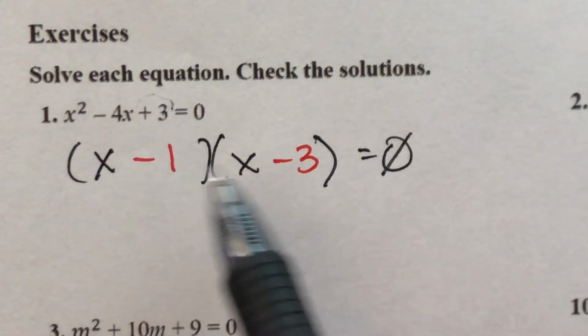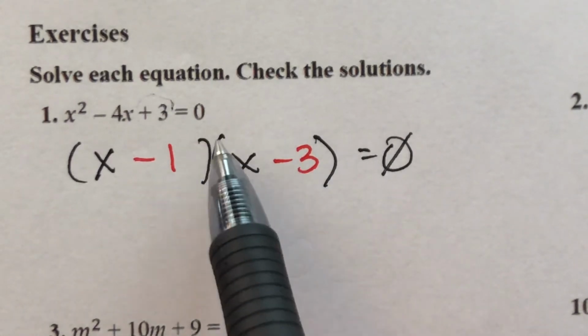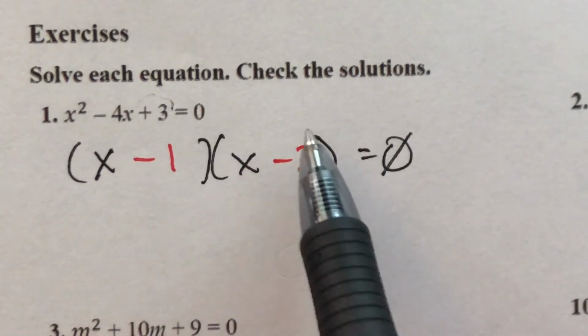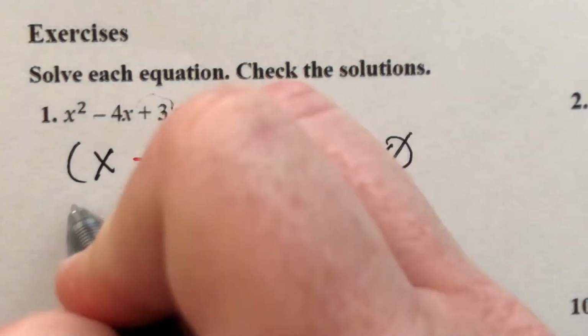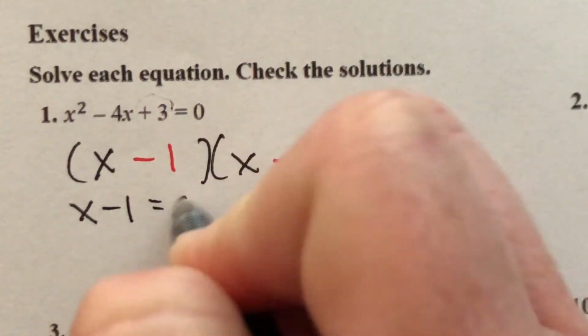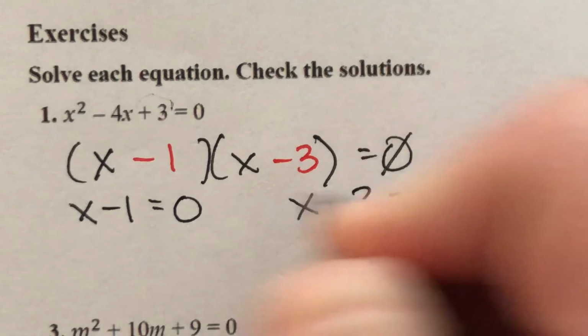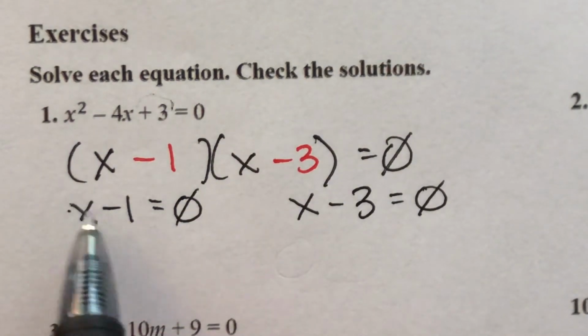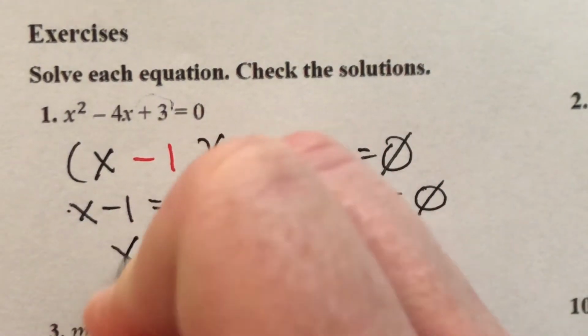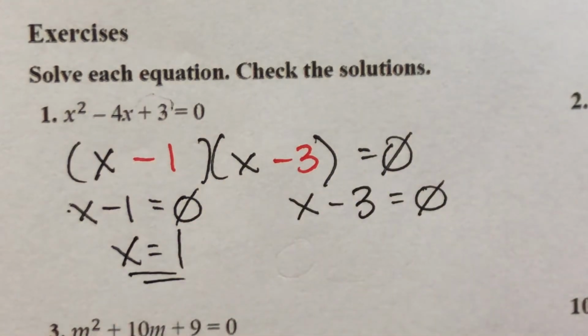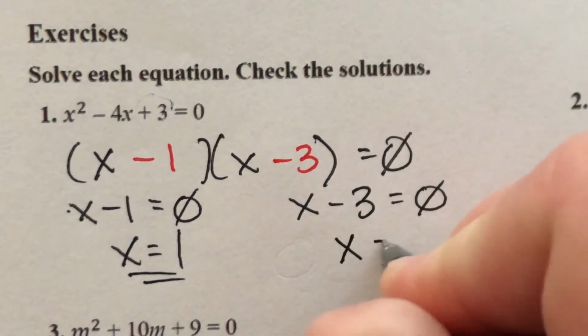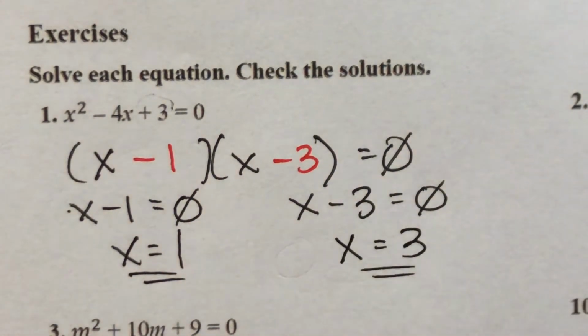So now to solve this, I factored it. Now I'm going to set each set of parentheses equal to 0. So I'm going to have either x minus 1 equals 0, or I'm going to have x minus 3 equals 0. So if x minus 1 equals 0, x would have to equal 1. If x minus 3 equals 0, x would have to equal 3. So these are my two answers, x equals 1 or x equals 3.